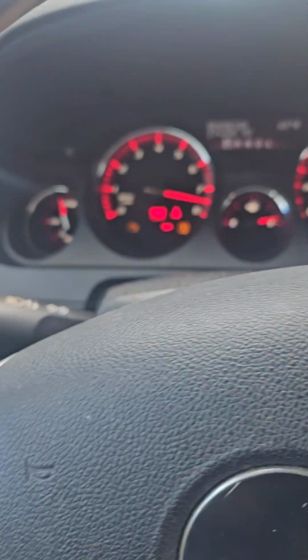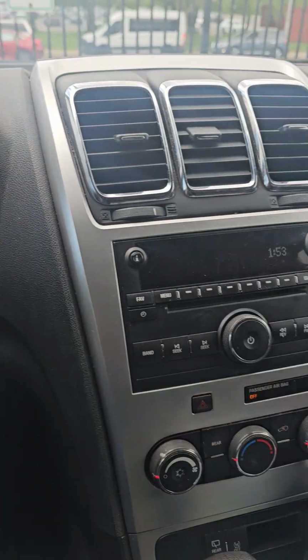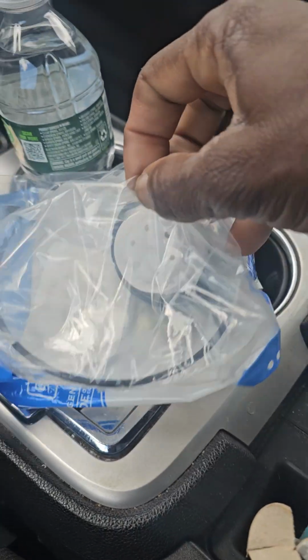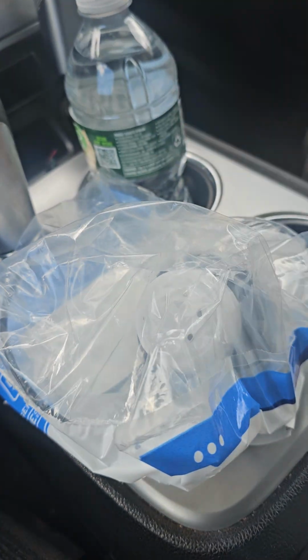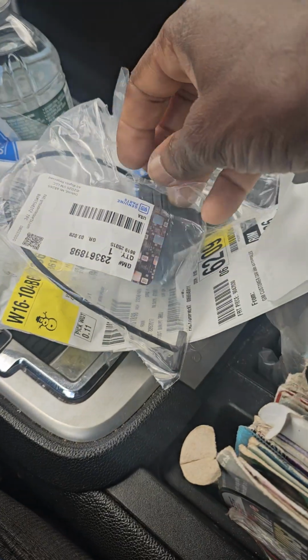Okay, I'm getting a quote for this car here. Check engine light on, and I come to the dealer. I get this part, original OEM dealer. The difference between OEM and original, and I will show you the code that I am getting. This is an OEM part number.